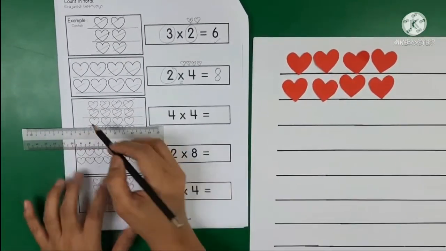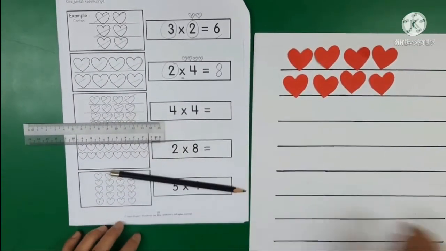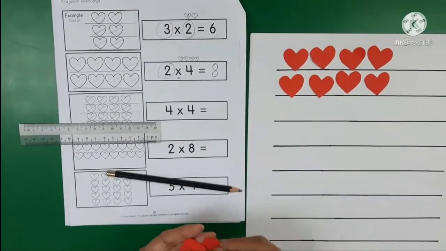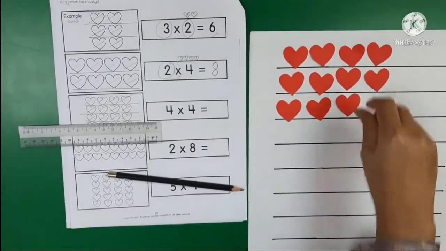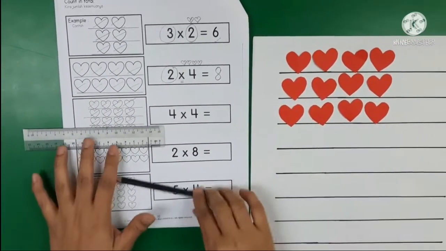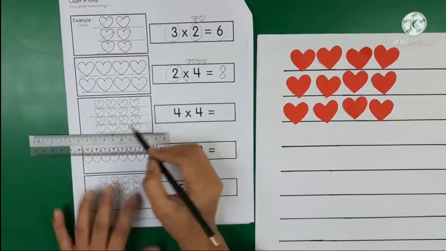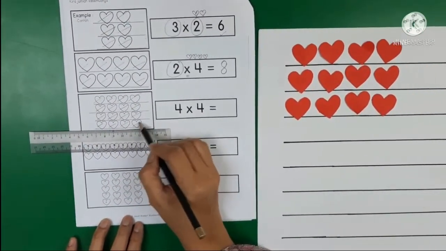The third row, another 4 hearts. 1, 2, 3, 4. Let's take another 4 hearts and put it in the third row. And lastly, on the fourth row, there are also 4 hearts. 1, 2, 3, 4.